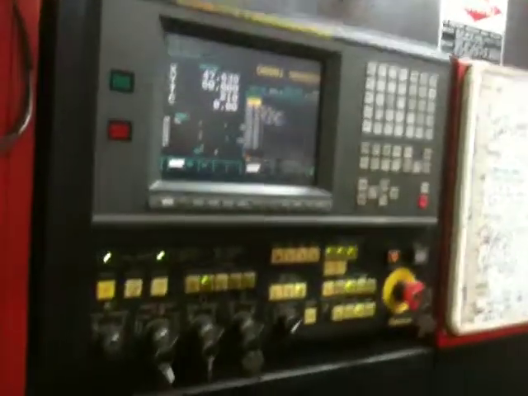So now we can just put the blank in, hit start, and then double check the part against our sample that we have in stock.